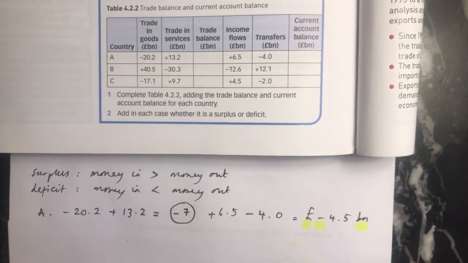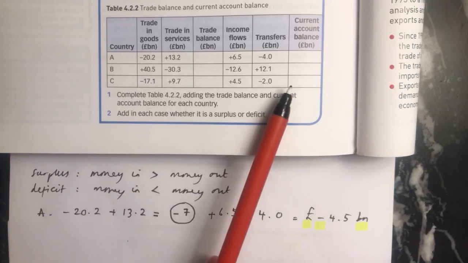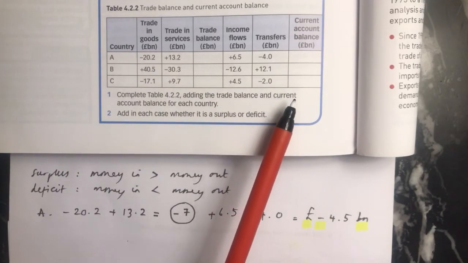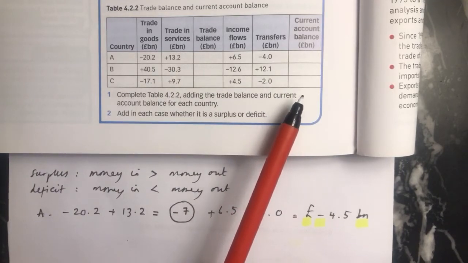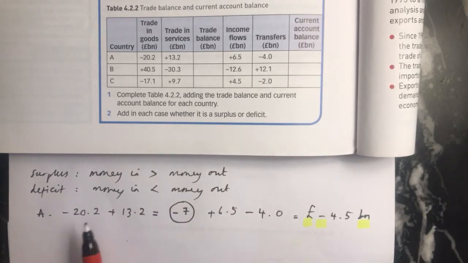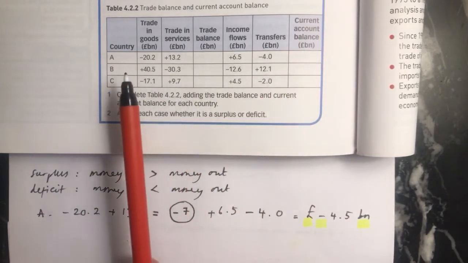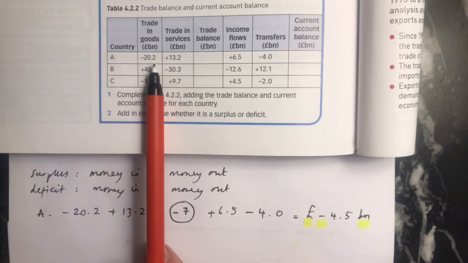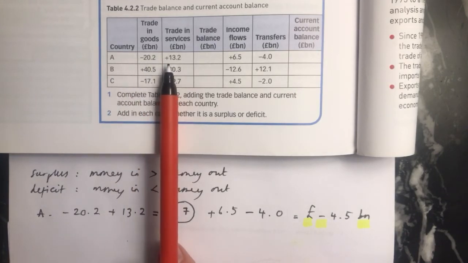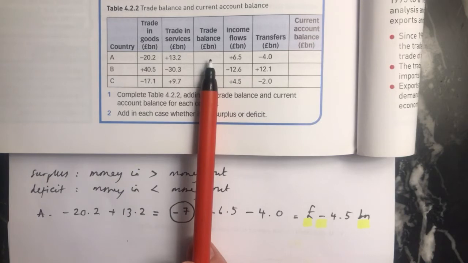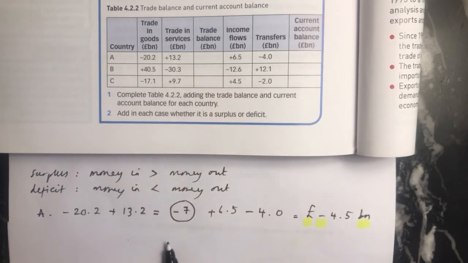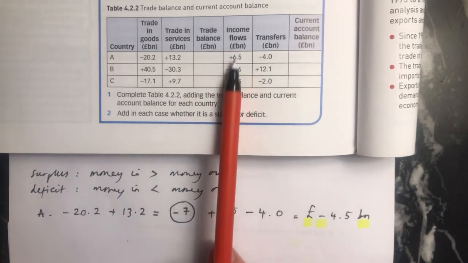This is the second video about calculating whether we've got a deficit or a surplus on the current account balance of payments. And in this table that we've been looking at, which is on page 232 of your OCR textbook, we've already worked out that in A, to work out our current account balance, we're going to add together negative 20.2 and positive 13.2, that will give us our trade balance, which is negative 7. And then we'll add on our income flows, the balance there, which is plus 6.5.